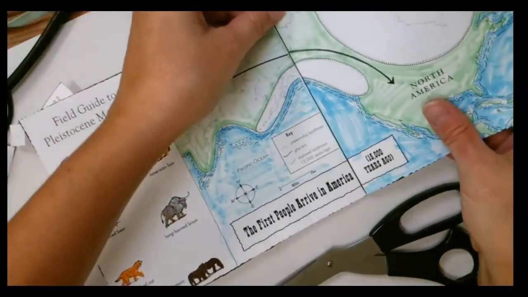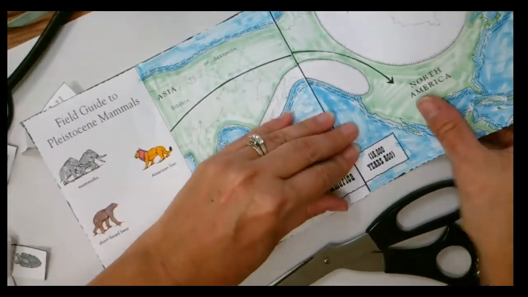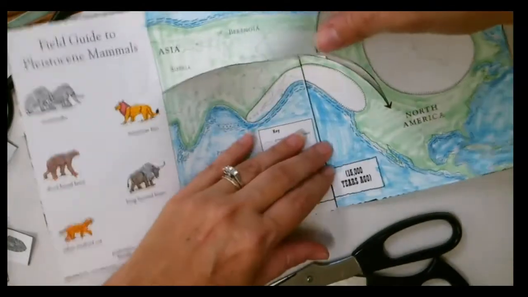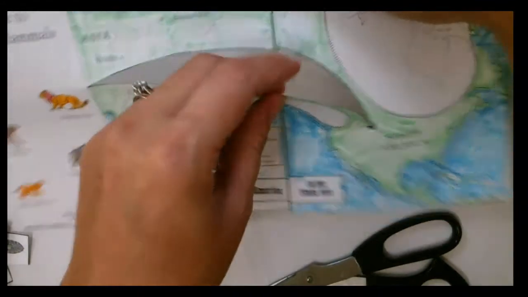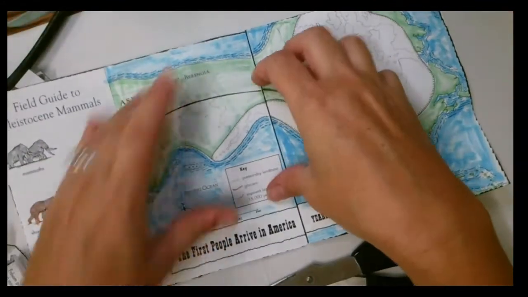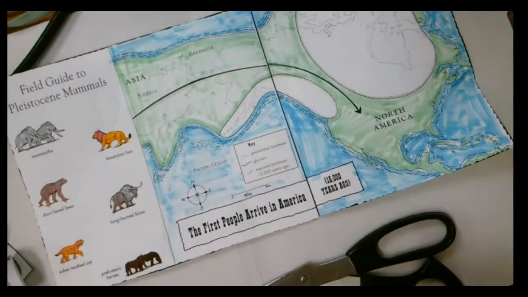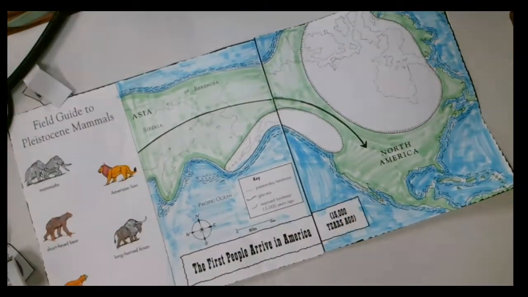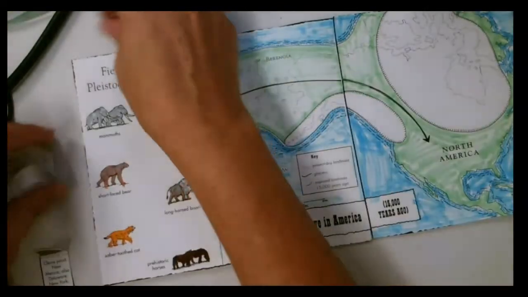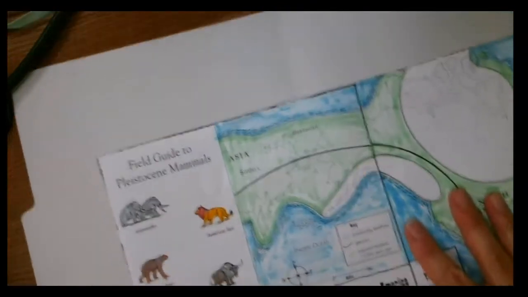Now, when I stick my paper together, I should have a big part in here that's open. Okay? So, next thing I'm going to do is try to center my map in the middle of my folder, with all my little pieces to the side.